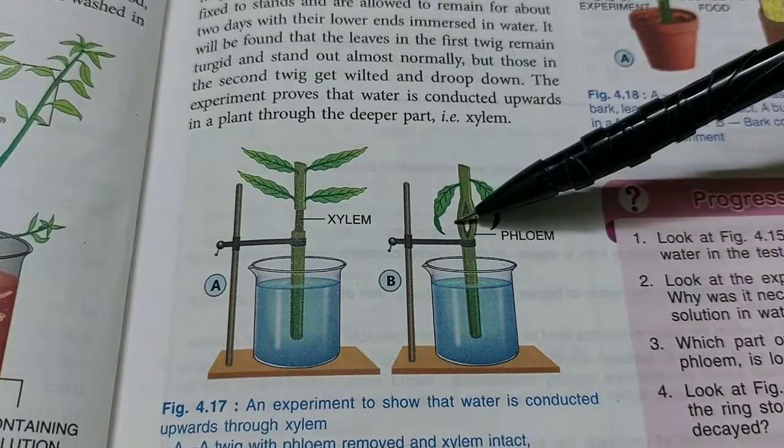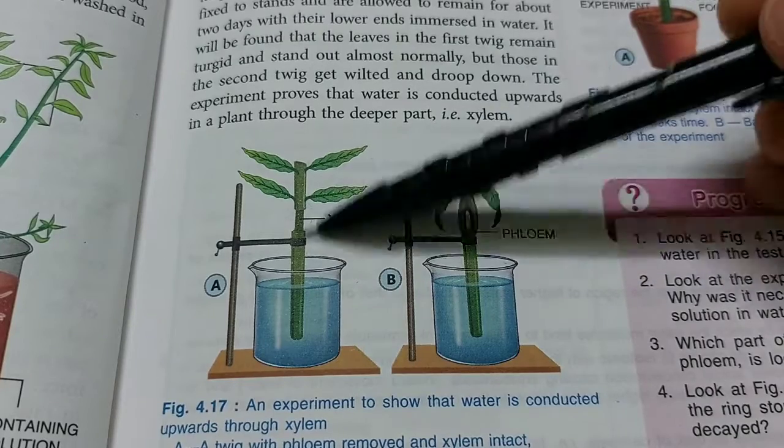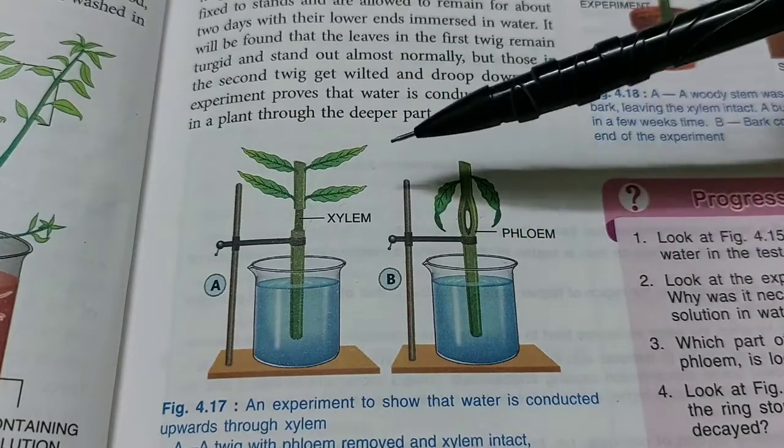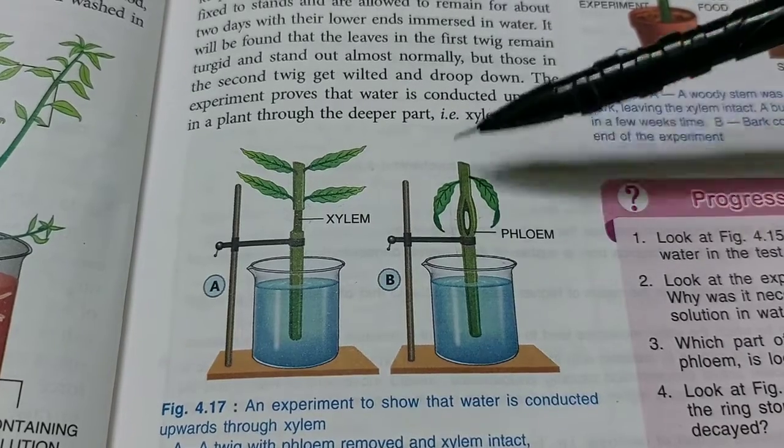By the way, in the end, both will die because here the lower part is not getting the food prepared by the leaves, so it will die of starvation. And here, without water, the leaves will die and photosynthesis will stop and the whole plant will die in the end.